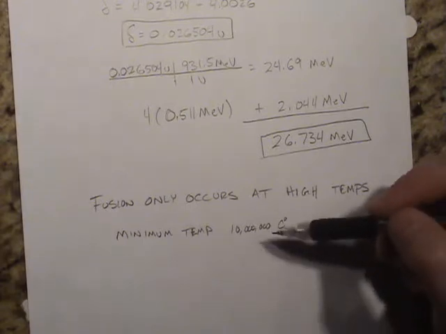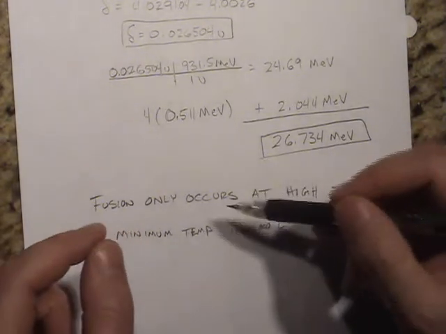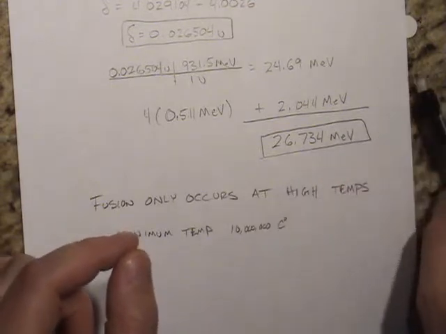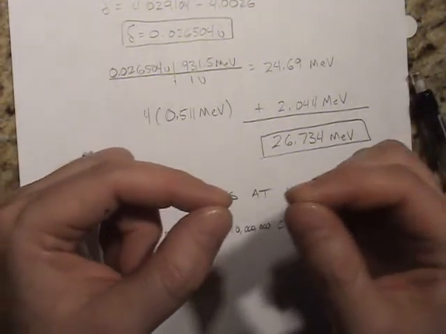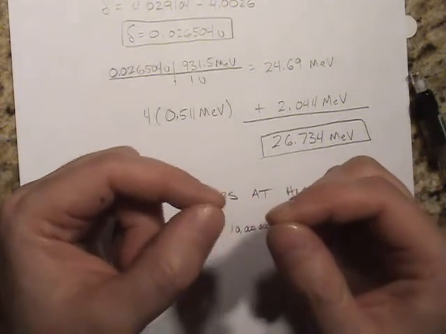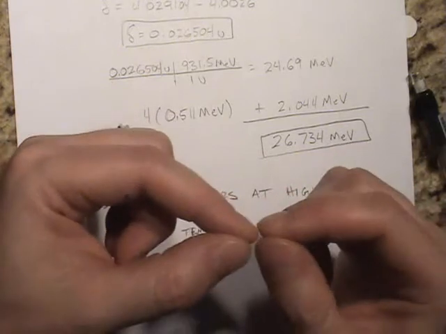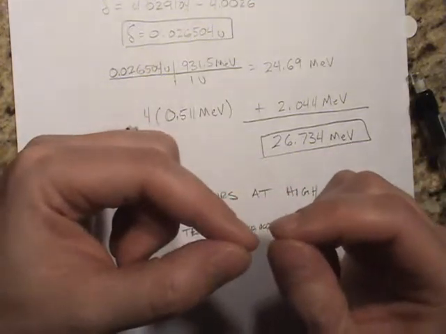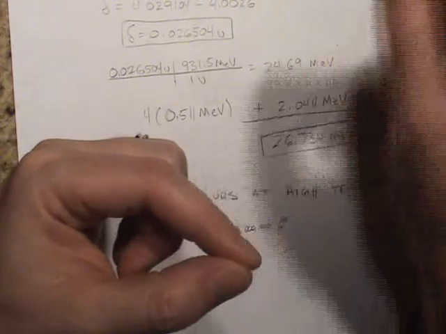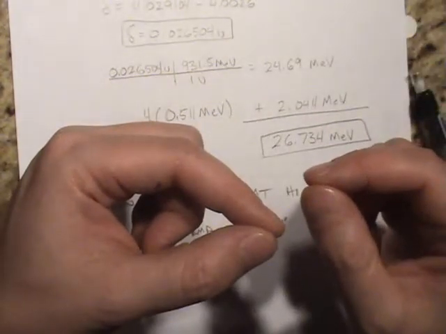So think carefully about what has to happen. Why are the high temperatures necessary? Because the protons will fuse together if they get close enough that the nuclear force can take over. So the trick is, you've got to get them close enough to each other that the nuclear force can be felt. If they don't get close enough for the nuclear force to be felt, then they will be repelled by each other because of their electrostatic force, and they will push away from one another.